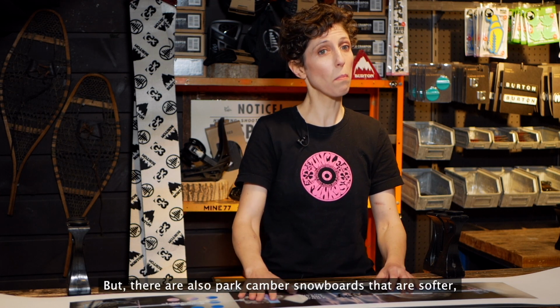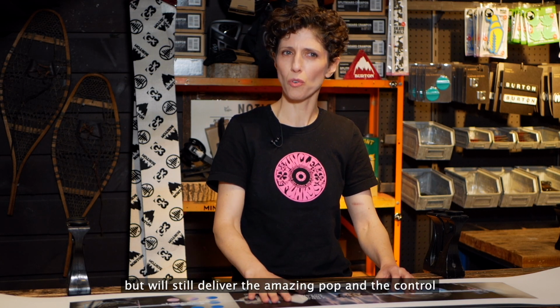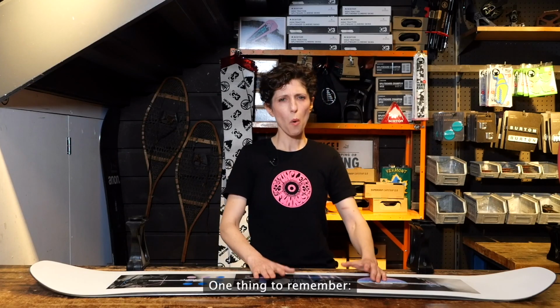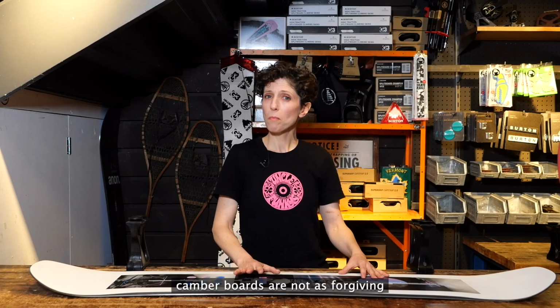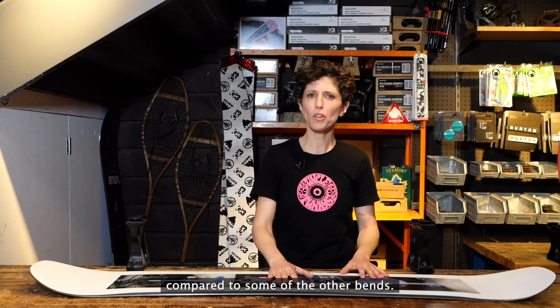But there are also park camber snowboards that are softer but will still deliver the amazing pop and the control due to the bend. One thing to remember: camber boards are not as forgiving and can be more difficult to learn and progress on compared to some of the other bends.